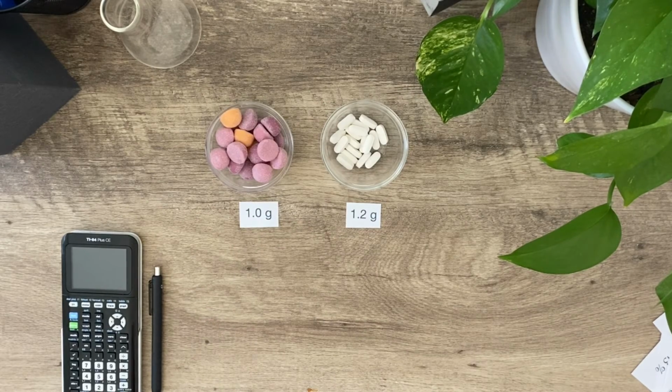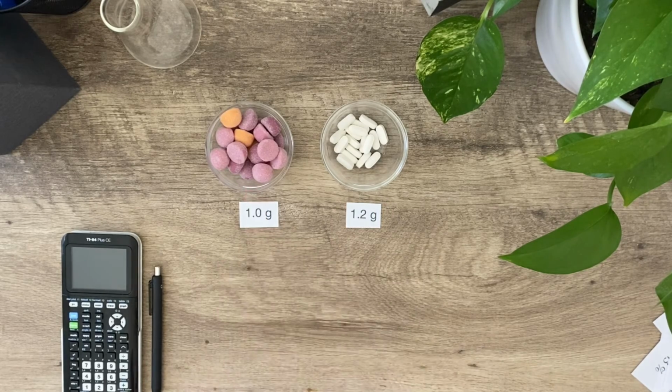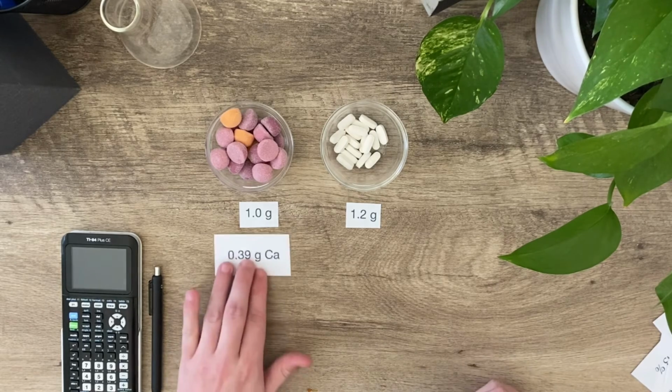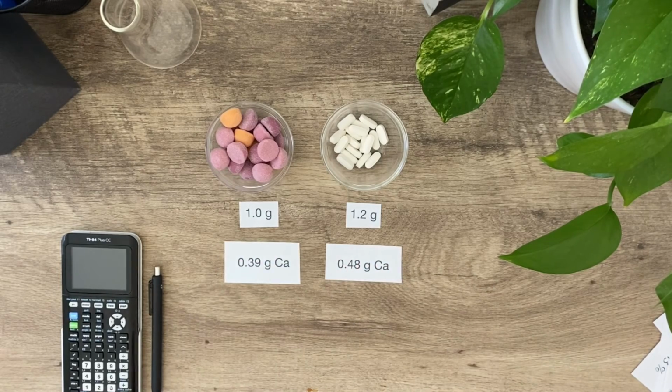Based on our percent by mass, though, if I take 1.2 grams of this and I take 1 gram of this, how much calcium do I actually get? Well, you should be able to figure it out now. And if I do my math, that's just going to be multiplying the percent by the actual mass. That means that this is only going to give me 0.39 grams of calcium, where this is going to give me 0.48 grams of calcium.